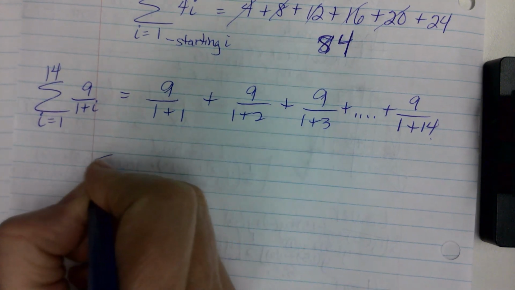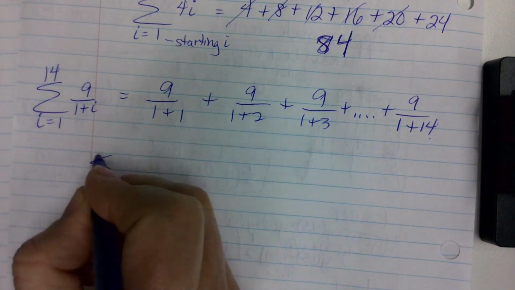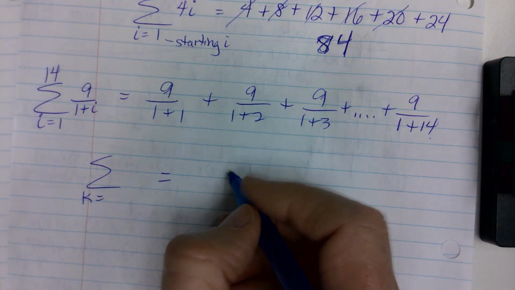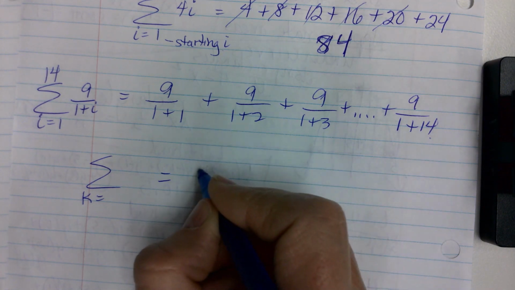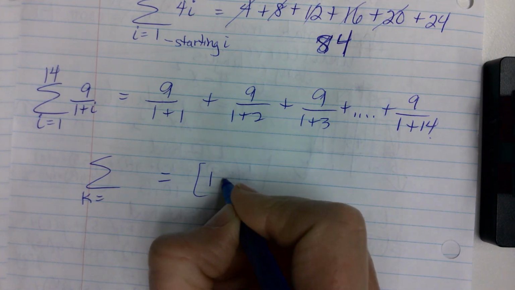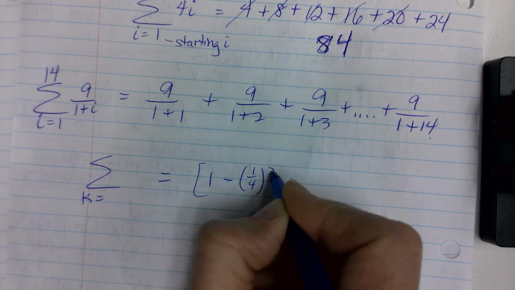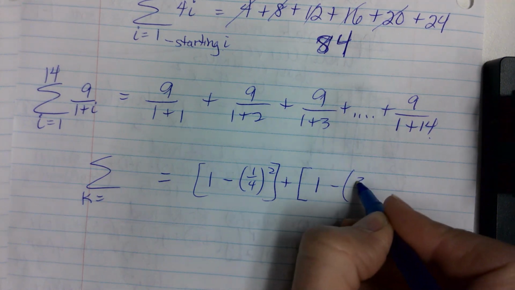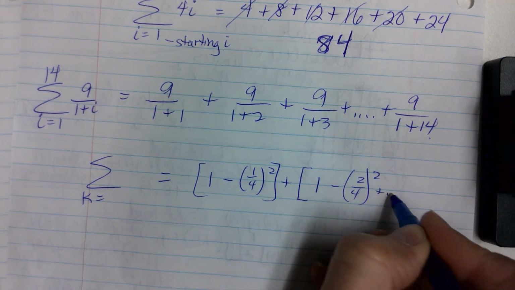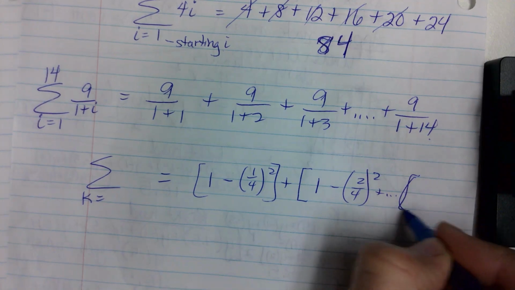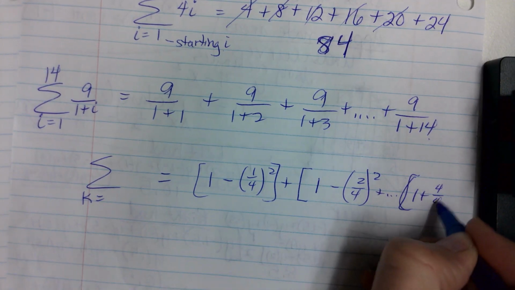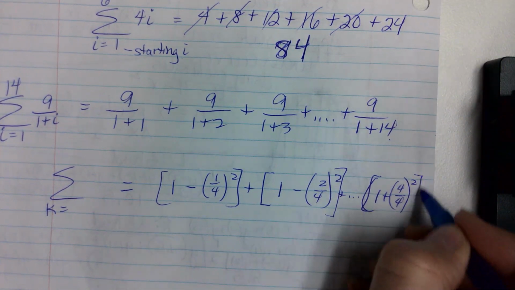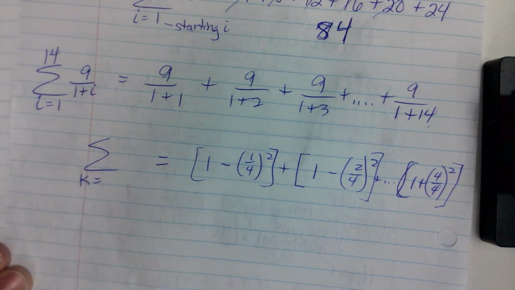The book uses K a lot. Some will use K equals something. What are we going to use there?